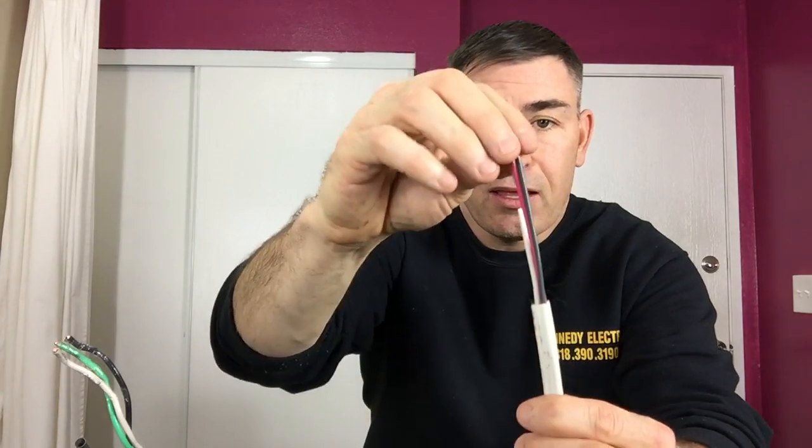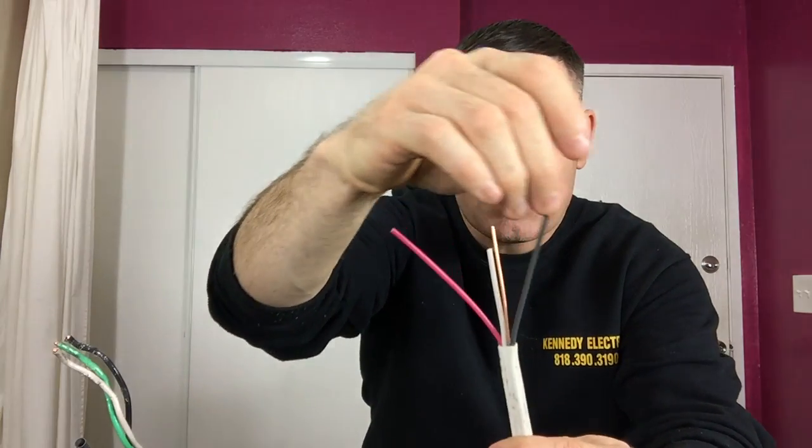Likewise, this one here is called 14-3. And as you can see, you see 3 insulated conductors and the ground here. Again, it's not counted, so let's take that down. So you count 3 insulated, 1, 2, and 3. So this is called 14-3. And it always works like that. A lot of guys get confused.